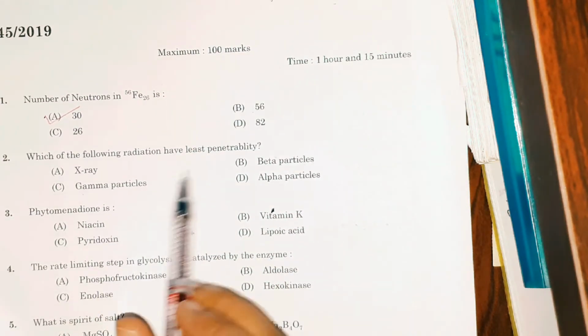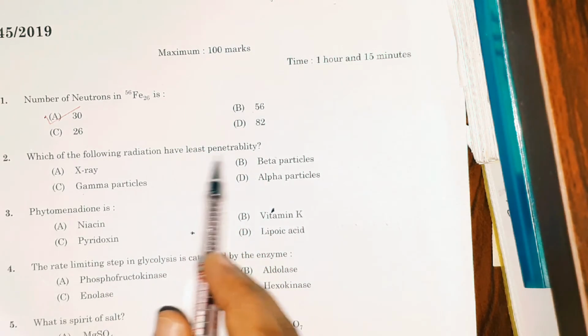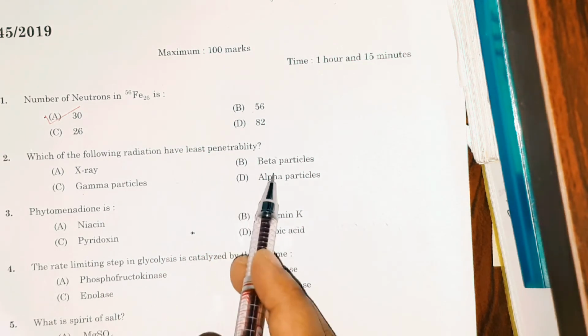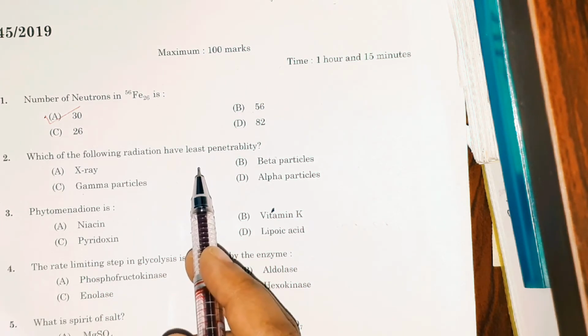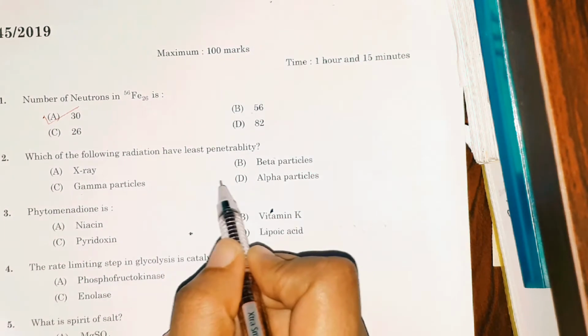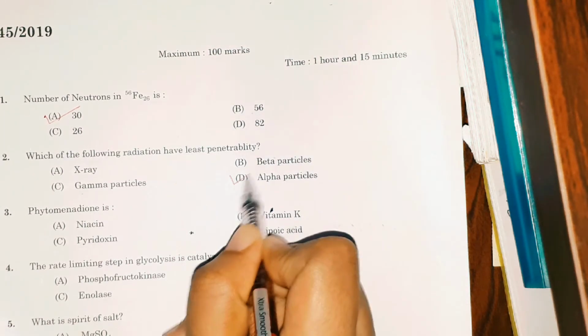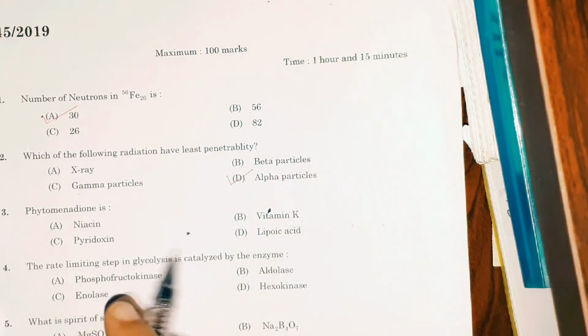Which of the following radiation have least penetrability? The ability of radiation to pass through matter is called penetration power. Since alpha particles cause a large amount of ionization, a sheet of paper is enough to stop them.